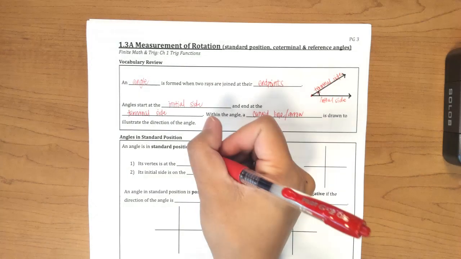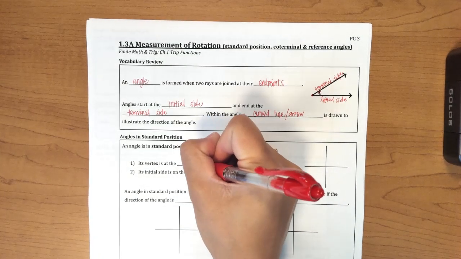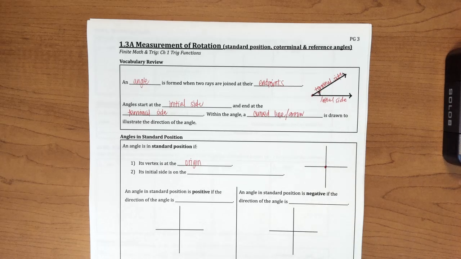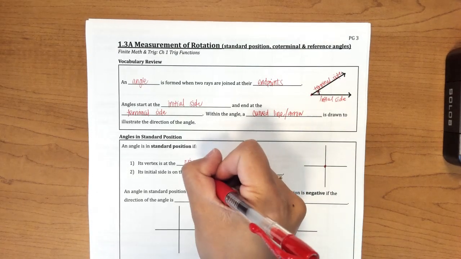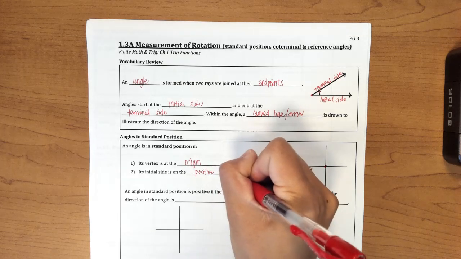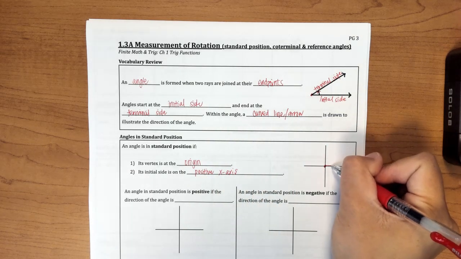An angle is in standard position if on an xy axis, the vertex is at the origin, right here in the middle, and its initial side is on the positive x-axis. Okay. So that means we're going to go this way.